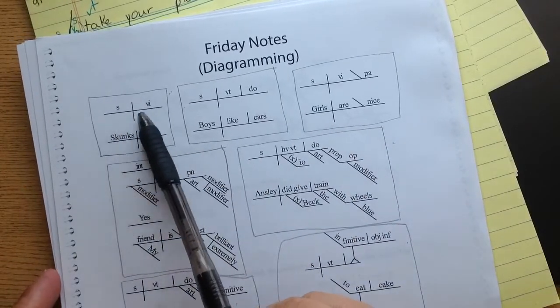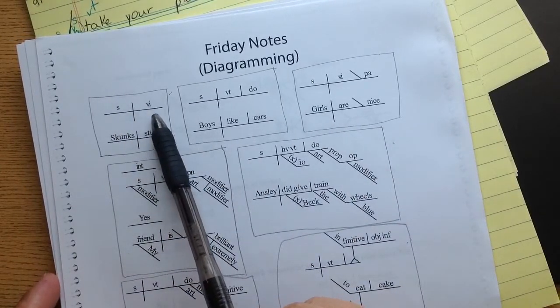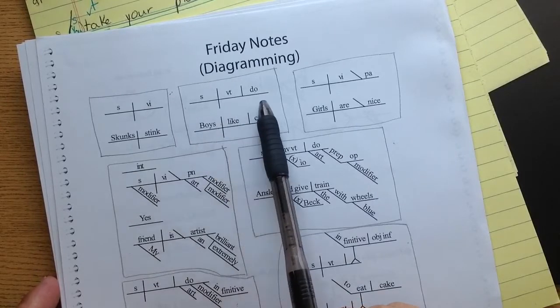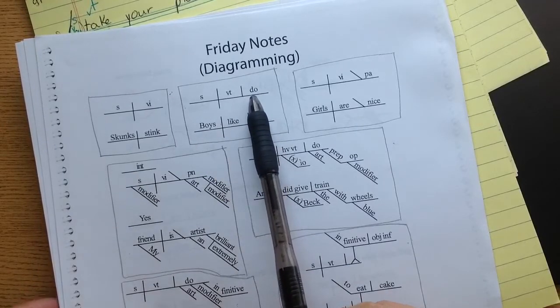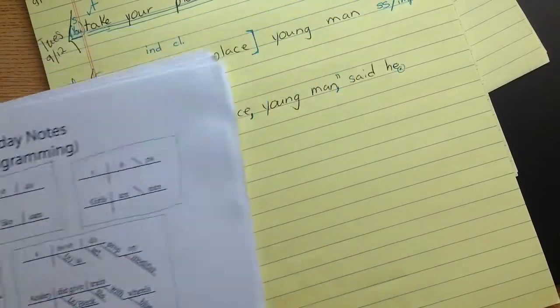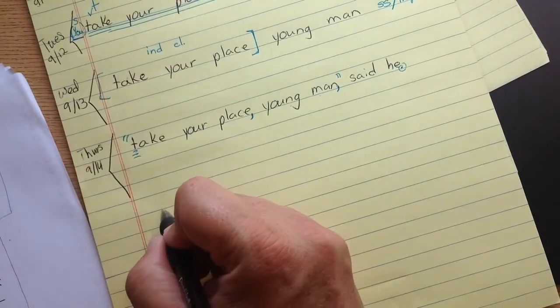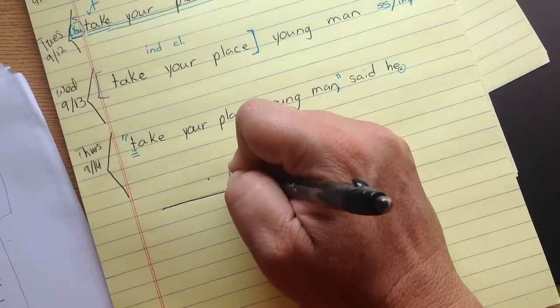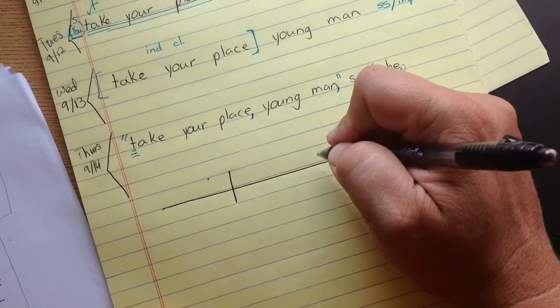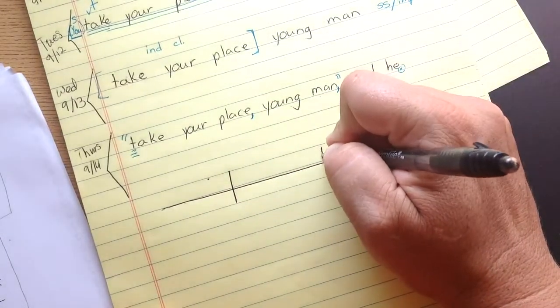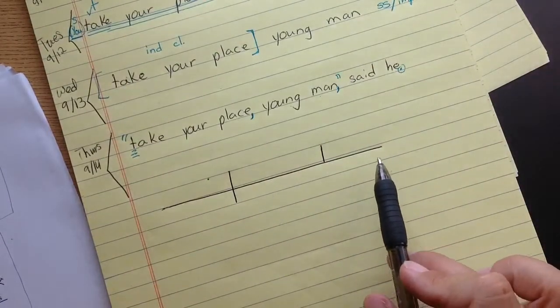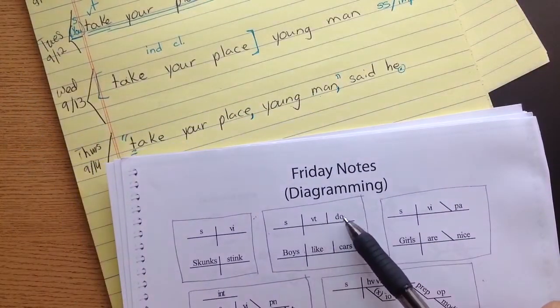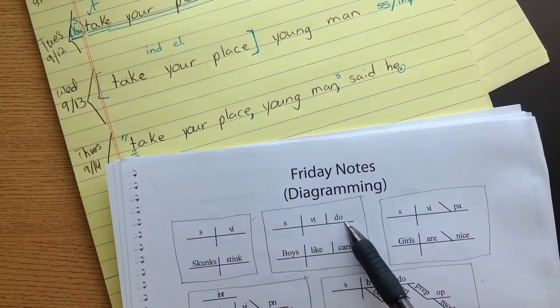So I know I didn't have a verb intransitive, so that's not the one I want. I did have a subject, verb, transitive, and direct object. So I'm going to start with that. I know I'm going to have that basic plan. So I'm going to write my horizontal line and the line that crosses it that shows the difference between the subject and the verb, and the line that goes down to it but doesn't cross it that shows the difference between the verb and the direct object. So we've got subject, verb, direct object.